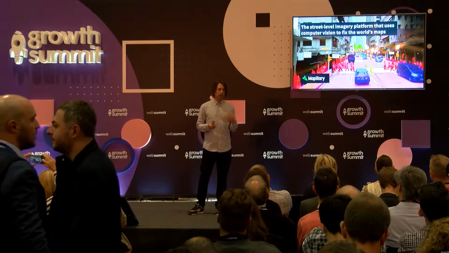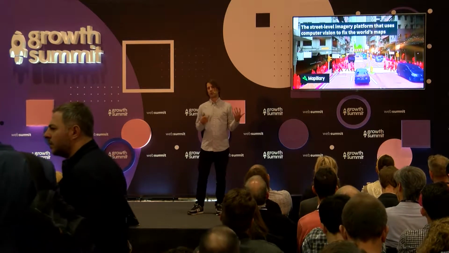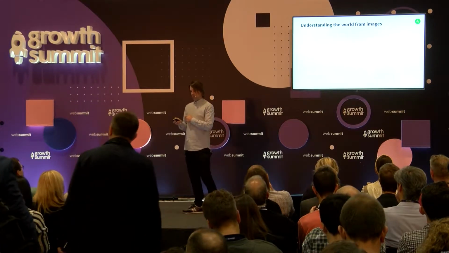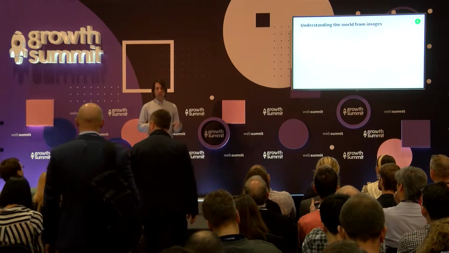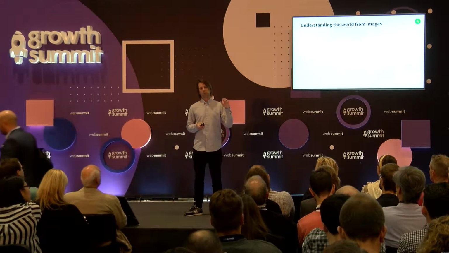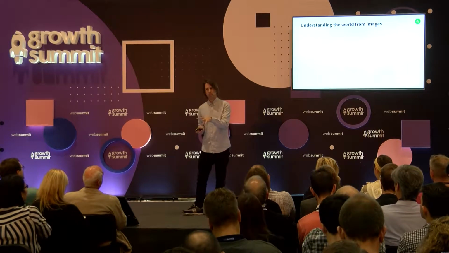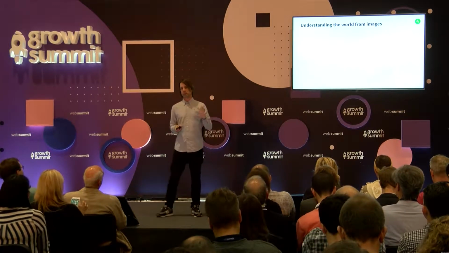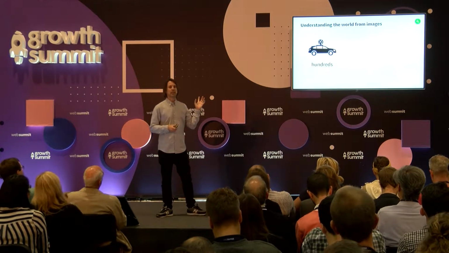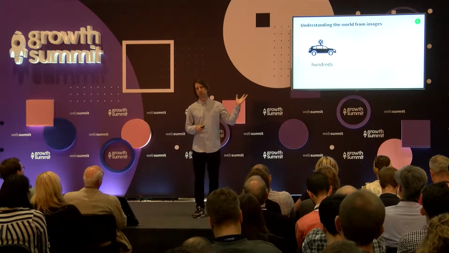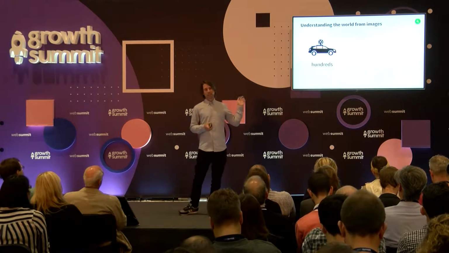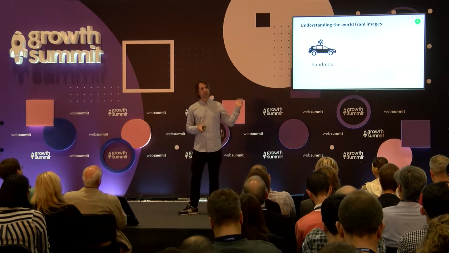I'm from Mapillary. We fix maps with the help of crowdsourced imagery. Imagery is one of the fundamental building blocks for creating data for maps. So there's satellite imagery, and then there's street level imagery, which is what we do at Mapillary. And so you've probably seen mapping vans like this from some of the major mapping companies driving on the roads of your cities. This is how data for maps is typically created.